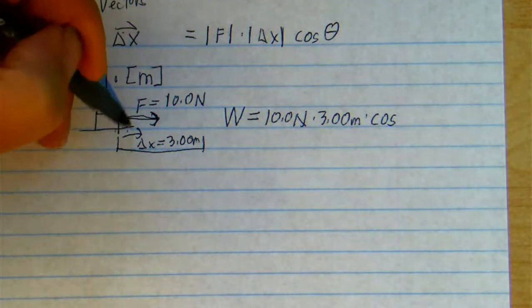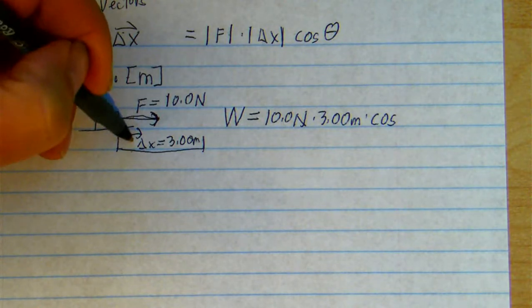These are pointing in exactly the same direction. The angle between them is 0 degrees.